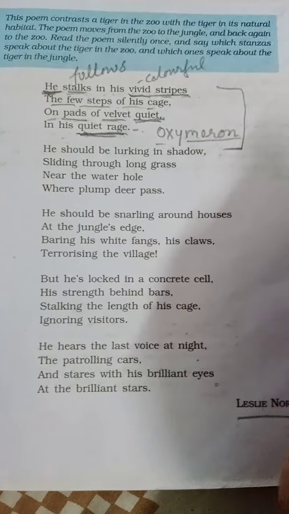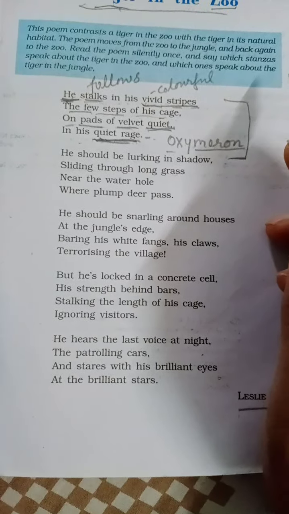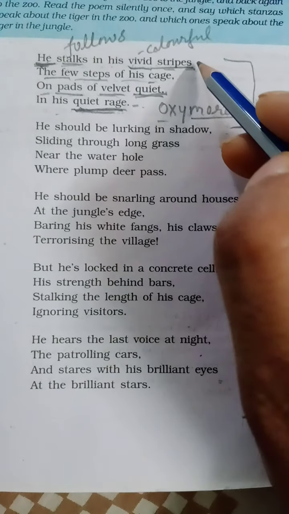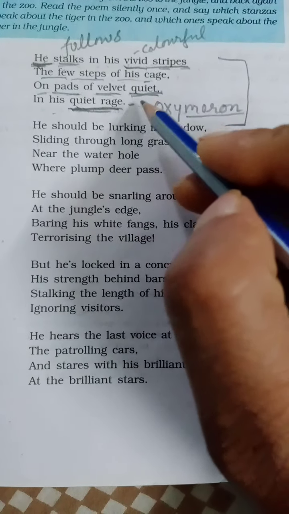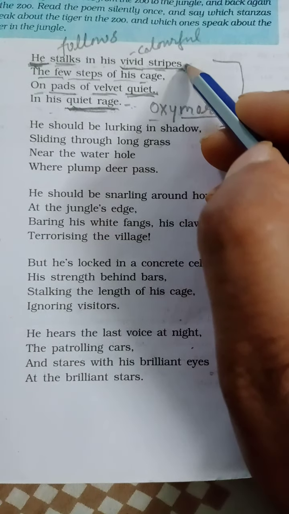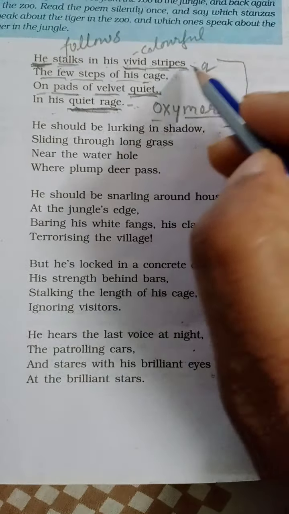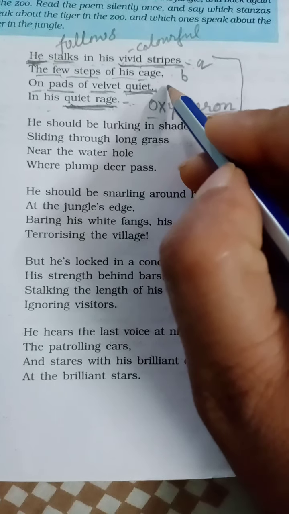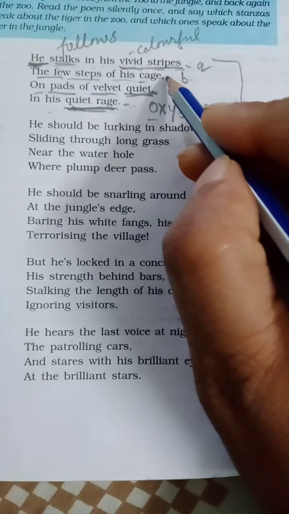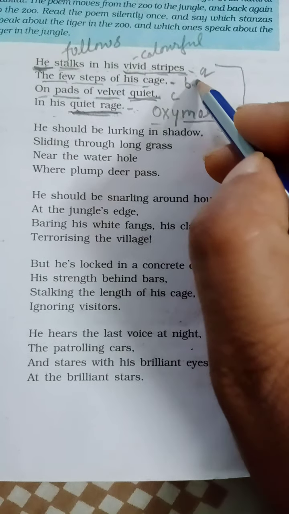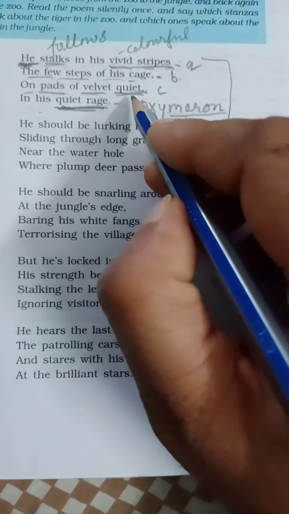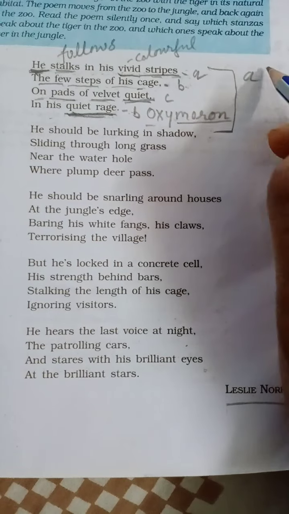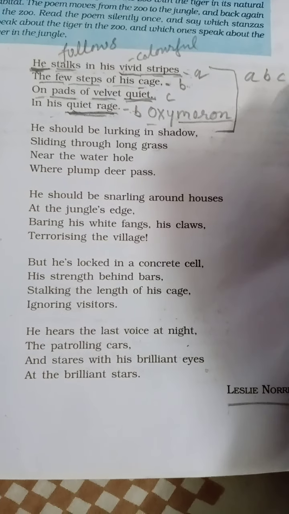Now we should talk about its rhyming scheme. You see there cage and rage. Here I write A, here it is B, and then it is C, and the second line is rhyming with the fourth line. So A B C B. So the rhyming scheme is A B C B.